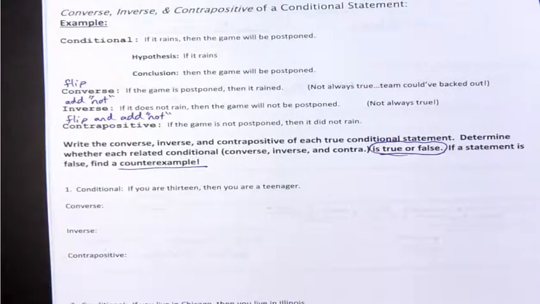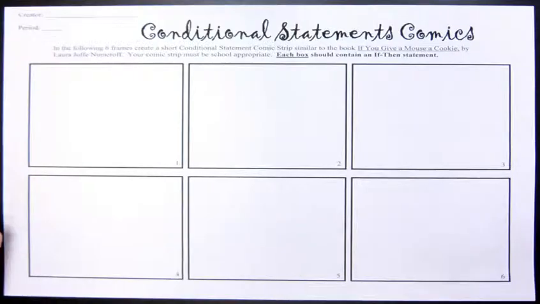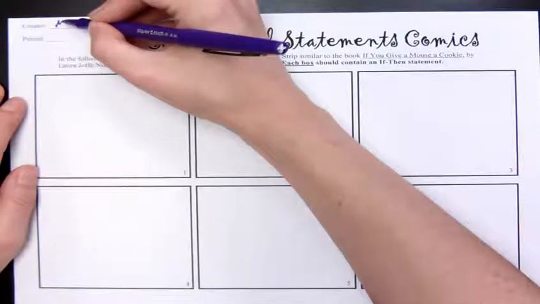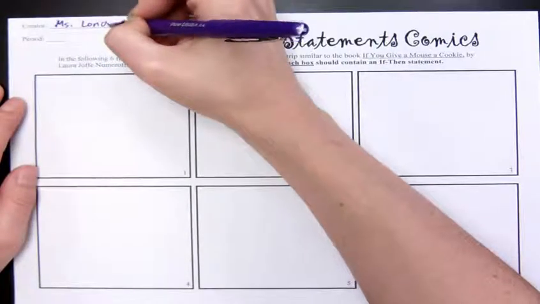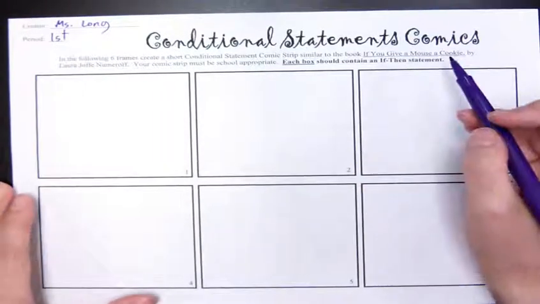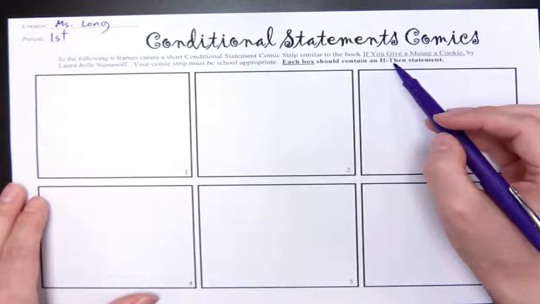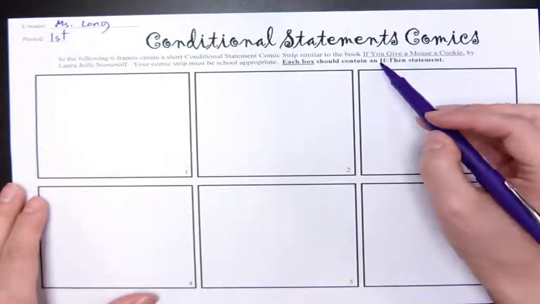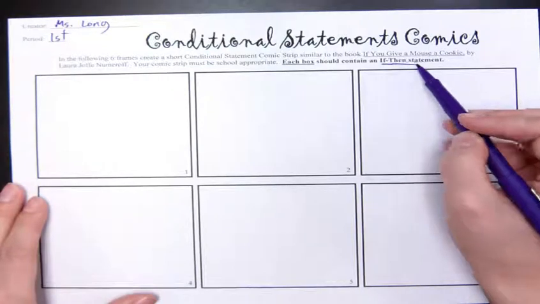Okay, so most of you have these in front of you. Make sure to write your name there, and ideally your period. Hey guys, one talker. Okay, in each box you should contain a whole if-then statement.